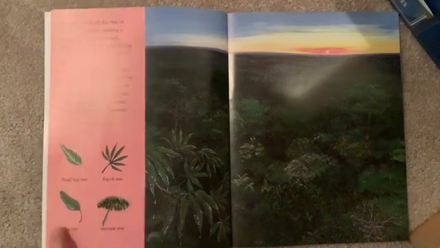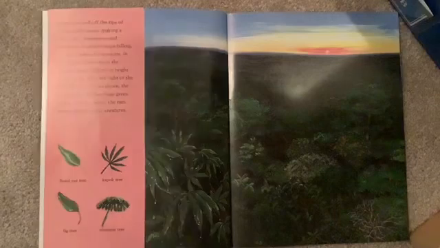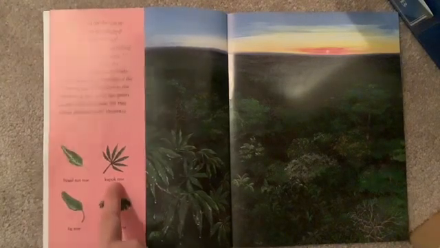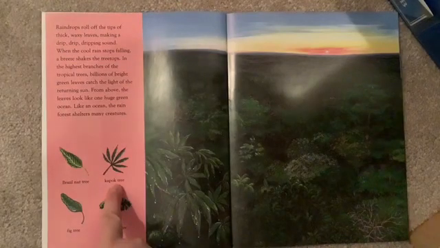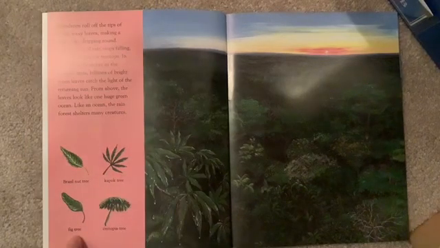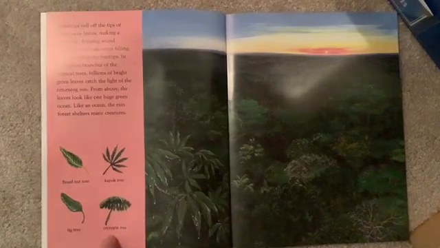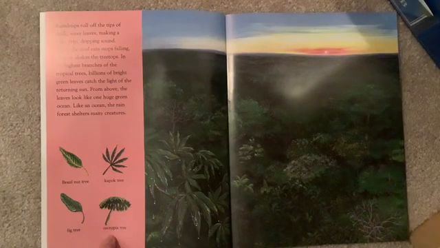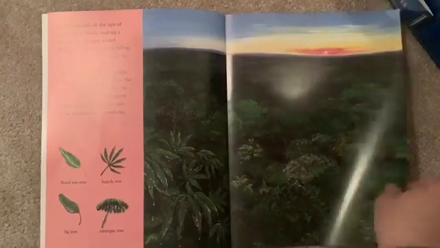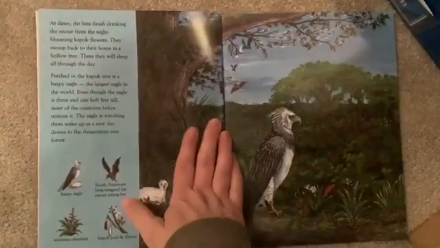Here are 4 different types of leaves and trees that live in the rainforest. The Brazil nut tree, the kapok tree, I'll have to look up how to pronounce that one. The fig tree, another tricky one. The cecropia tree. We'll have to do some research on pronunciation.